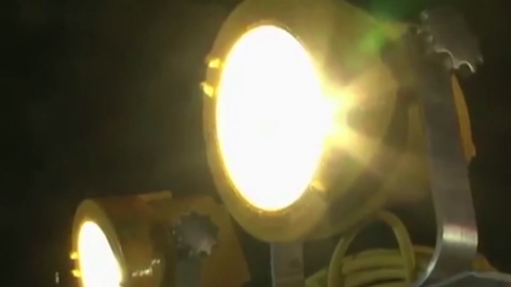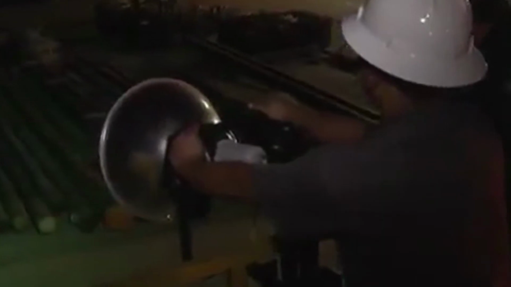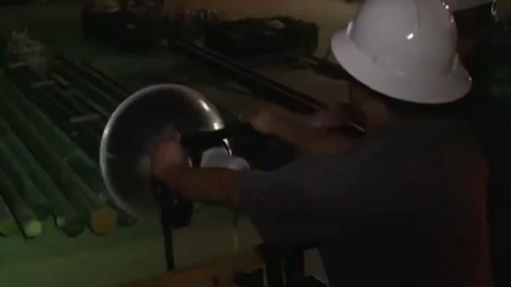Disconnect and remove light fixtures from the work area. If this is not possible, it is recommended that the removed light fixtures be remounted on their support prior to leaving the site.